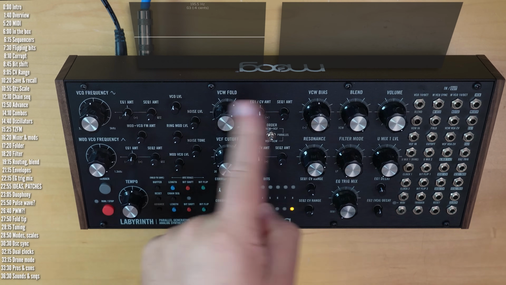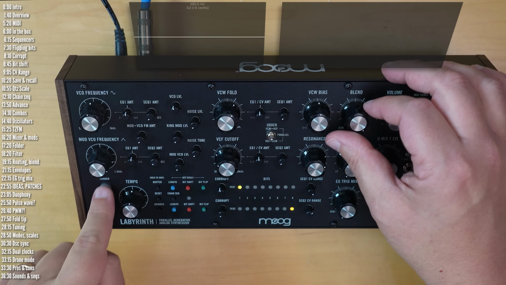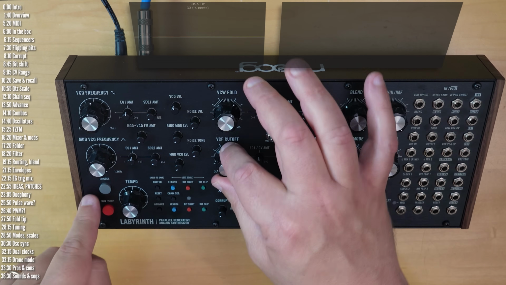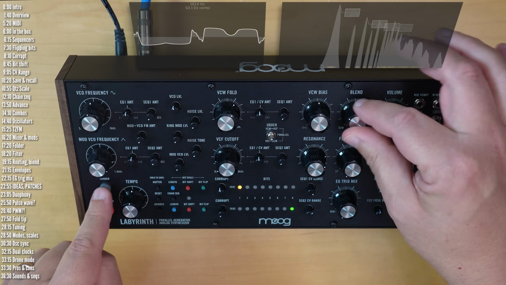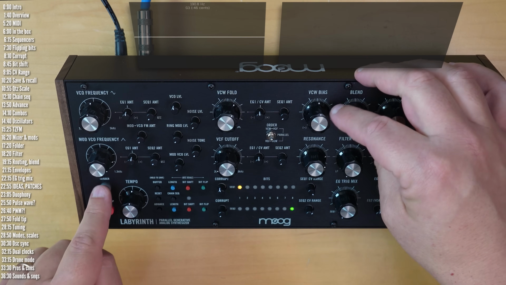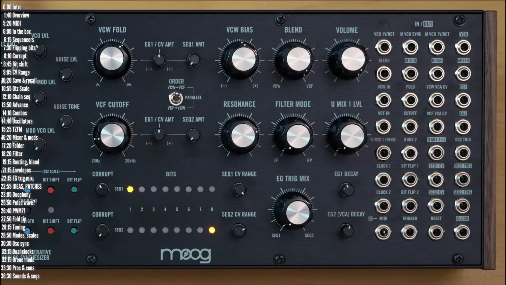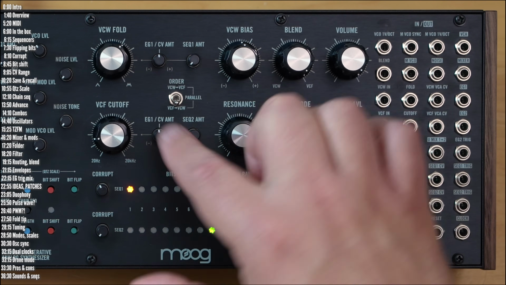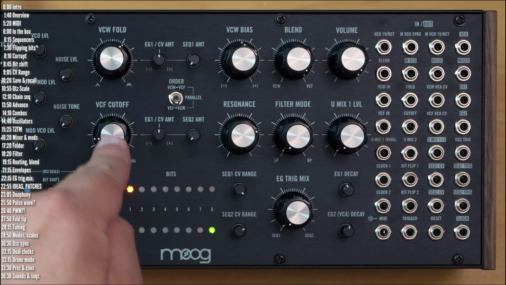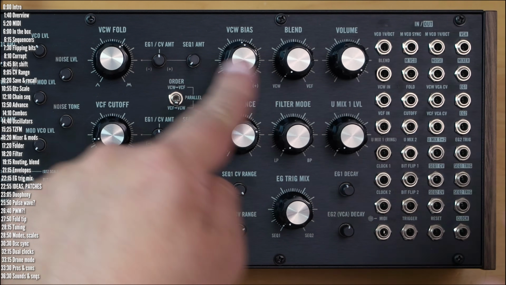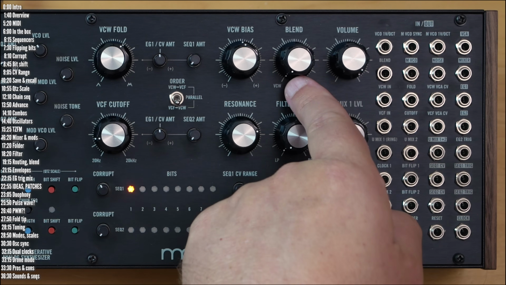So audio is routed like this from the mixer, and I can always go back to just the wave folded sound by turning blend back to the output of the folder. And then the other series routing is filter into folder. So now the mixer gets routed into the filter, and then that goes into the folder. Let's listen just to the folder output.